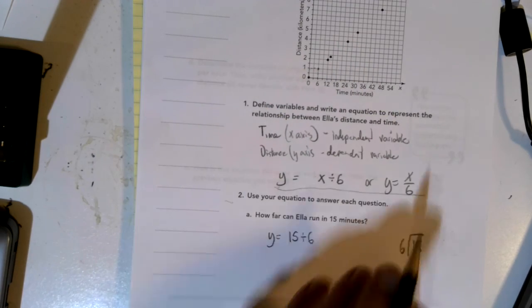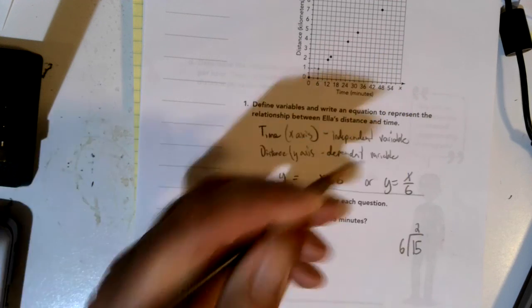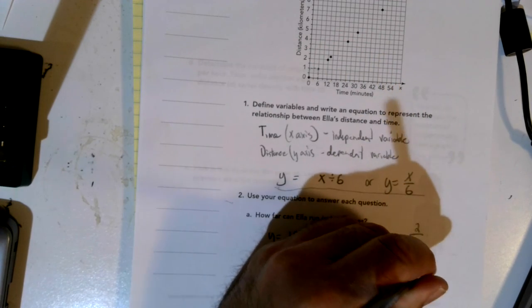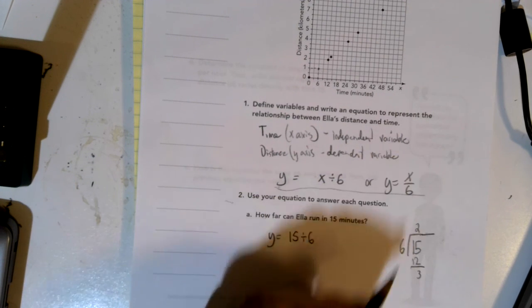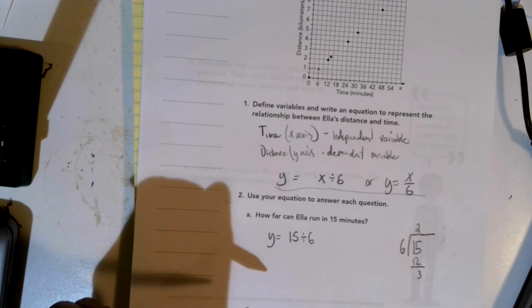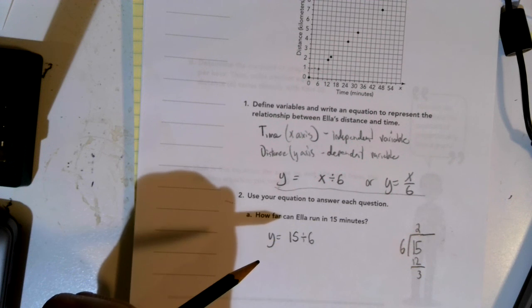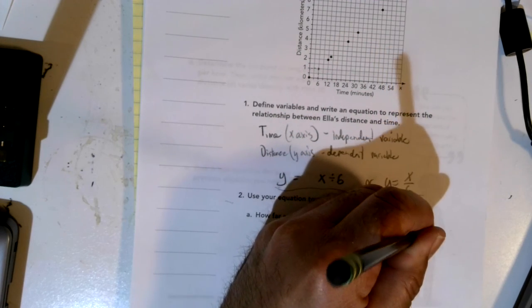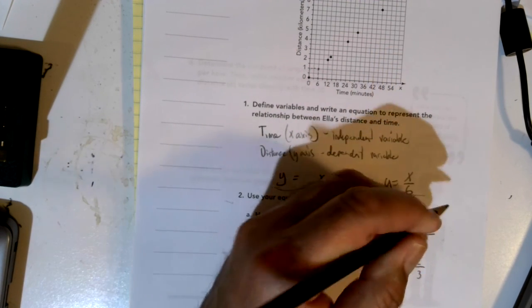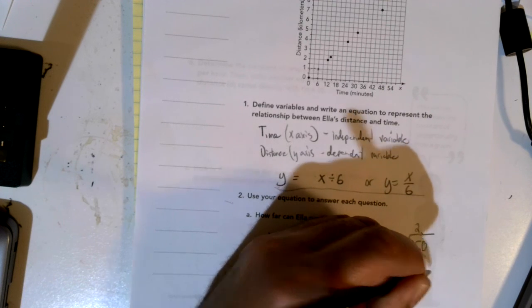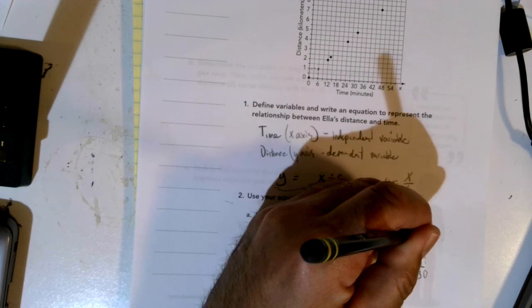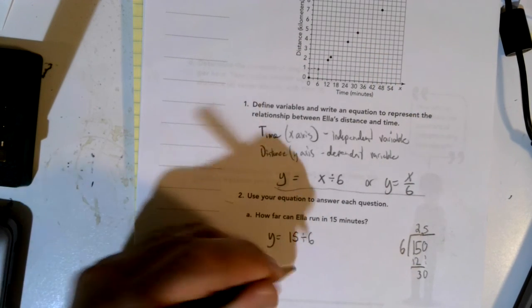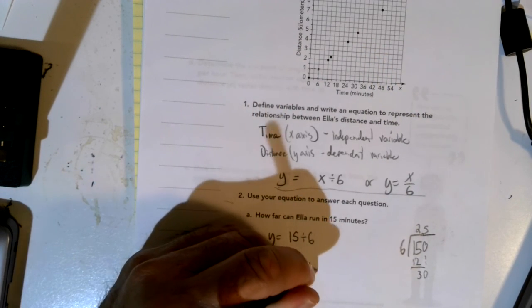I can't get any 6's out of 1, so I'm going to slide over here. How many 6's in 15? That's 2. 2 times 6 is 12. Leaves me 3 left over. But I don't want any leftovers. I want to break it out into fractions of a kilometer. So I'm going to go into the decimals, and I'm going to drop a 0 down here. How many 6's are there in 30? Well, there's 5. So y equals 2.5 kilometers.